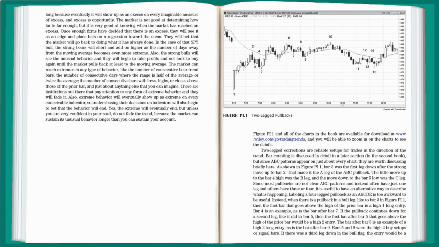There are institutions out there that pay attention to any form of extreme behavior, and they will fade it. Also, extreme behavior will eventually show up as extreme on every conceivable indicator. So traders basing their decisions on indicators will also begin to bet that the behavior will end. Yes, the extreme will eventually end, but unless you are very confident in your read, do not fade the trend, because the market can sustain its unusual behavior longer than you can sustain your account.